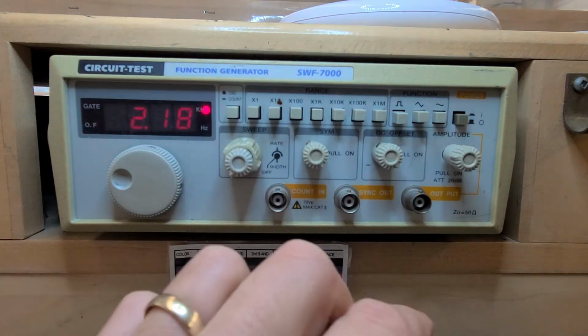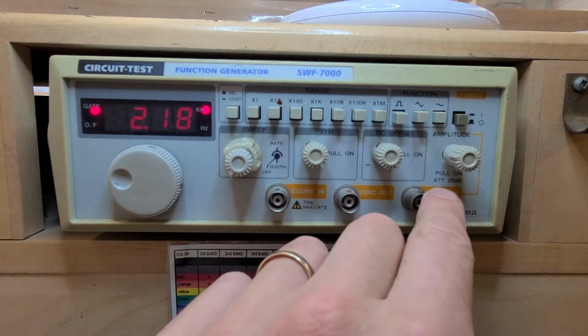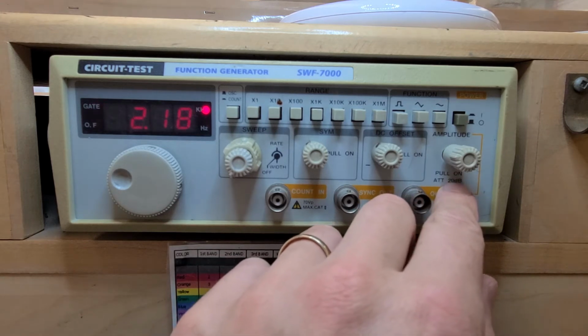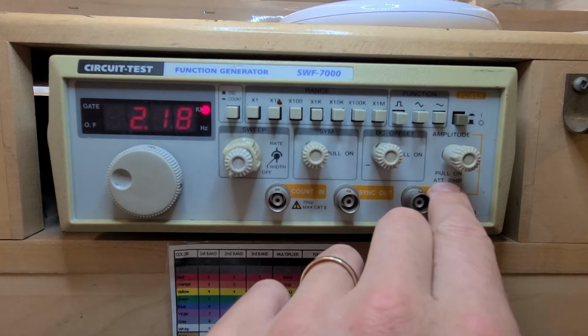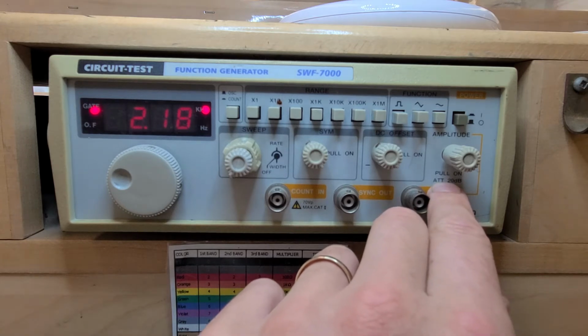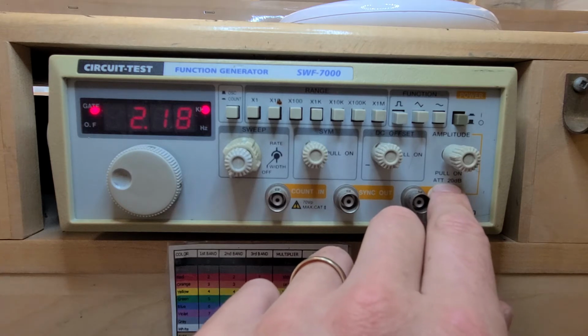So we also have marked right down in here ATT 20 decibels. And we can talk about what 20 decibels means, but this means attenuate. And just as amplify means to make a signal stronger, attenuate means to make a signal weaker.